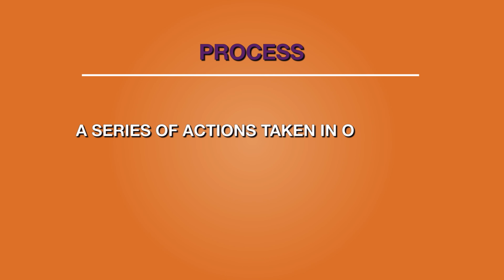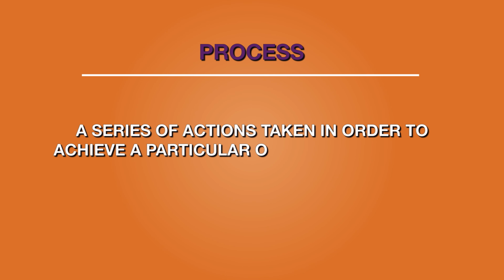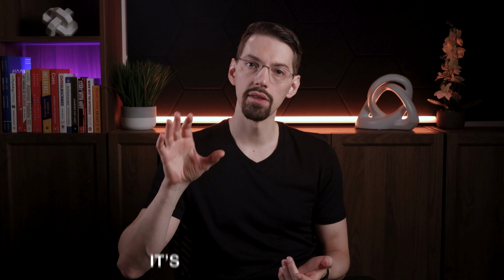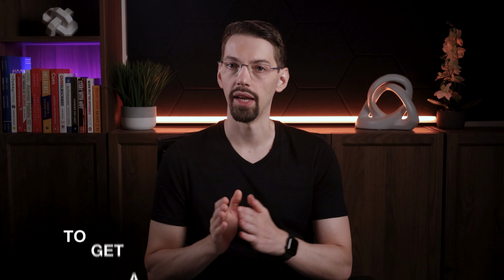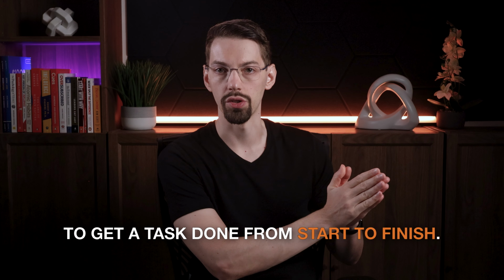A process is a series of actions taken in order to achieve a particular goal repeatedly. Or in plain English, it's a structured way to get a task done from start to finish.